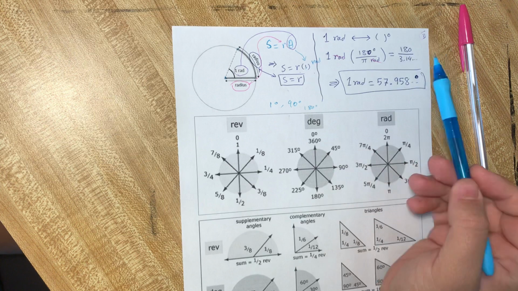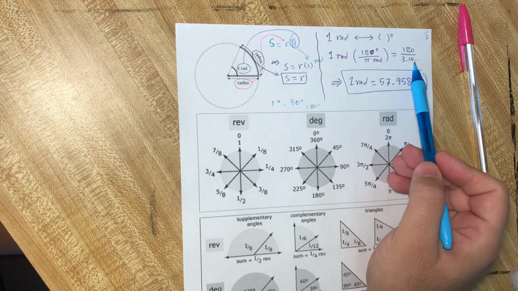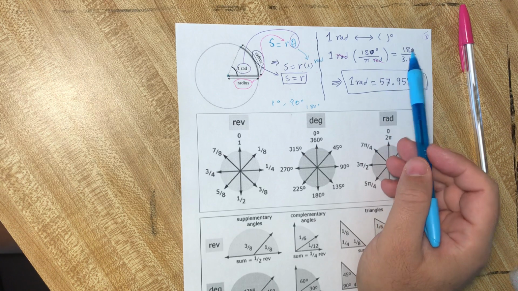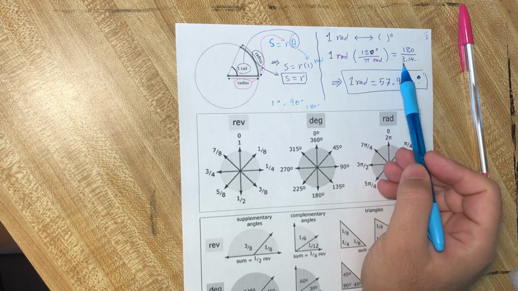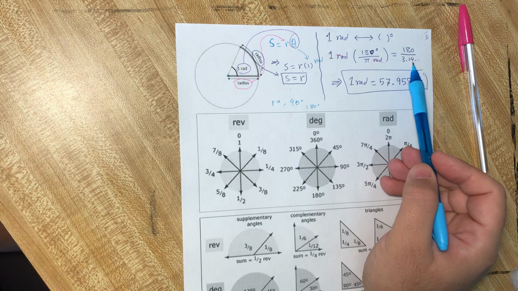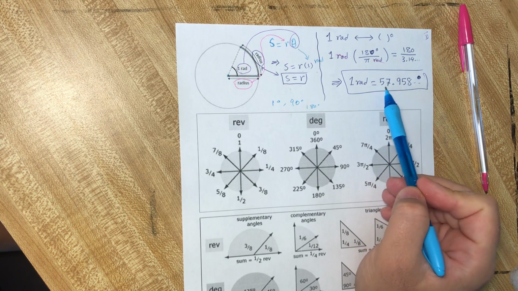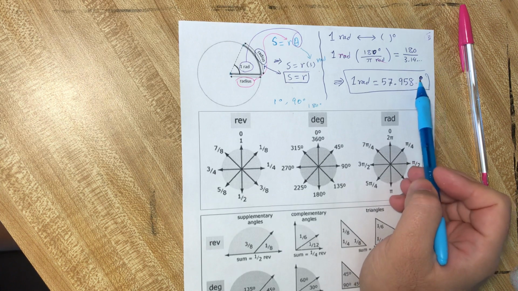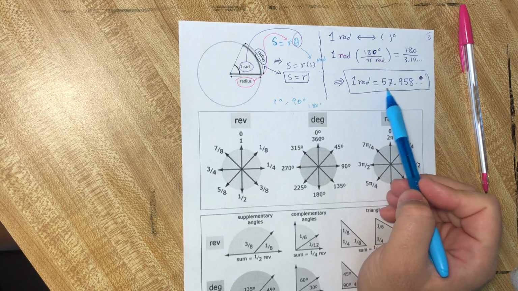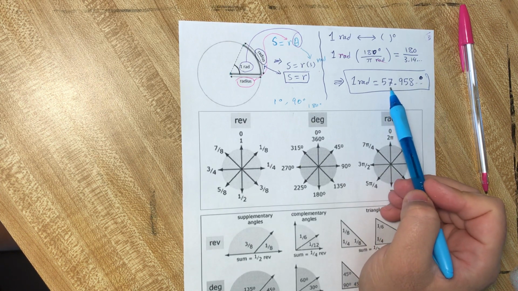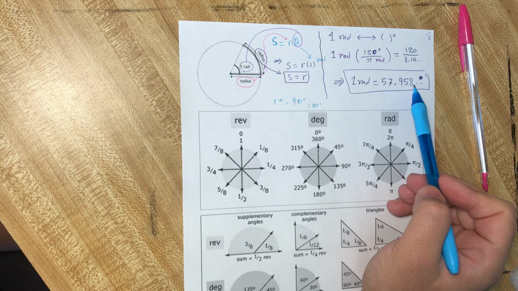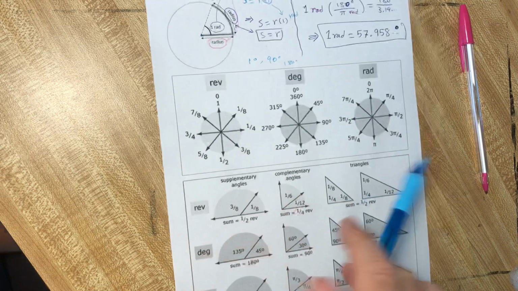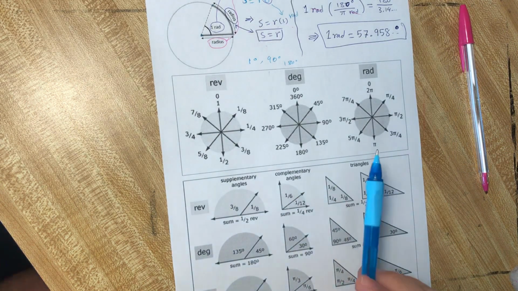Then pi is known, 3.14. So 1 radian is equal to 180 divided by 3.14, which is equal to about 57.3 degrees. This is 1 radian.